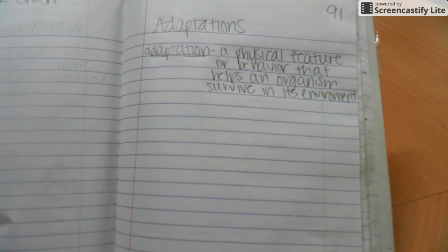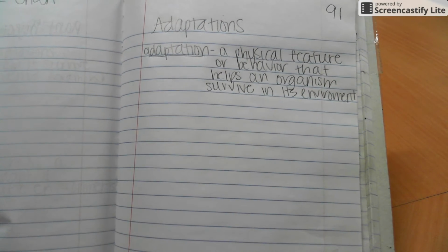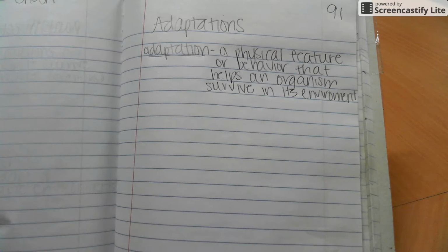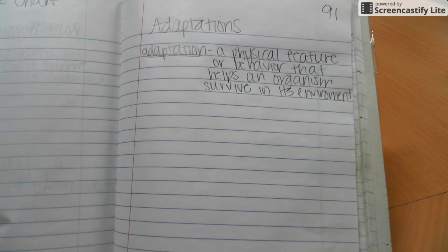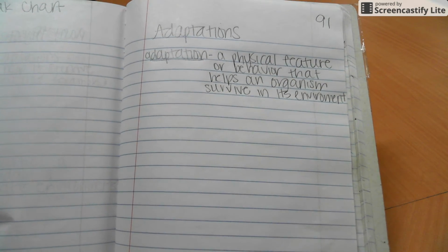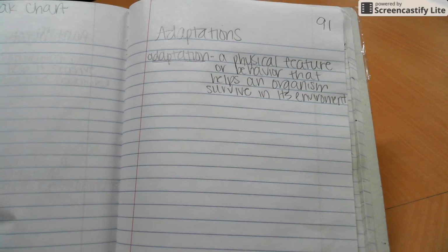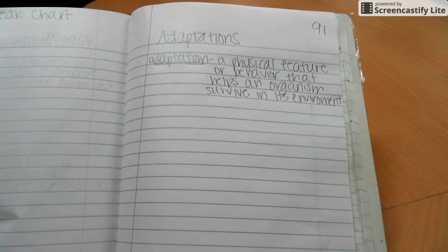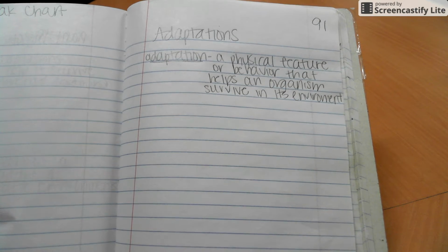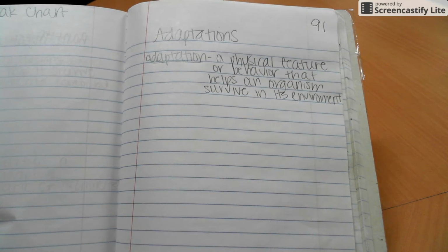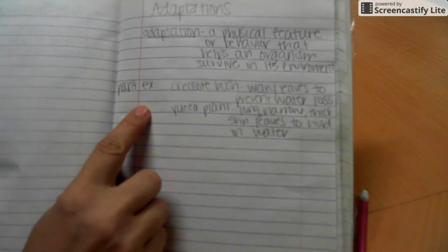All right, so when we were talking about adaptations for plants, we were talking about the features or behaviors that they have that help them survive in their environment. It's going to be the same thing for animals. Their physical features, so things that you can see, or how they behave, like what they do, that helps an organism survive in its environment. So like plants and animals. So let's copy that down on page 91.